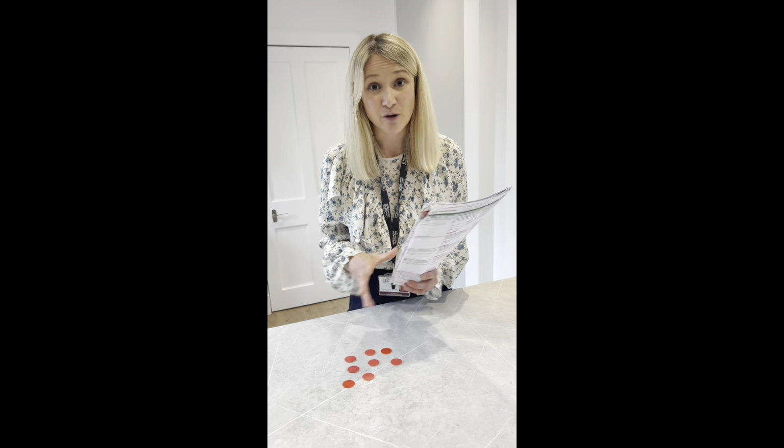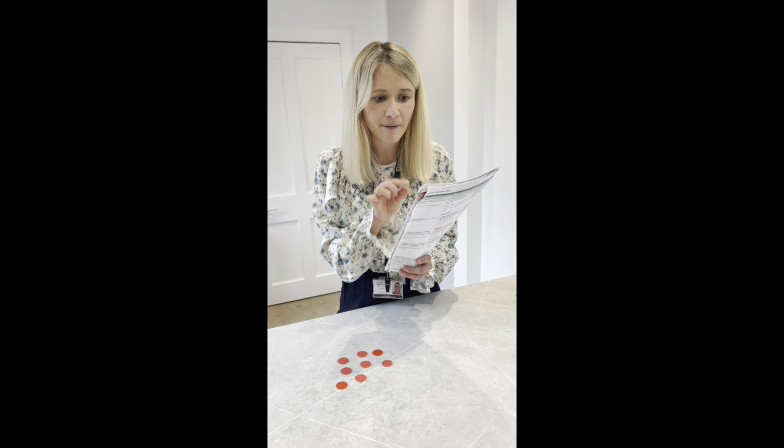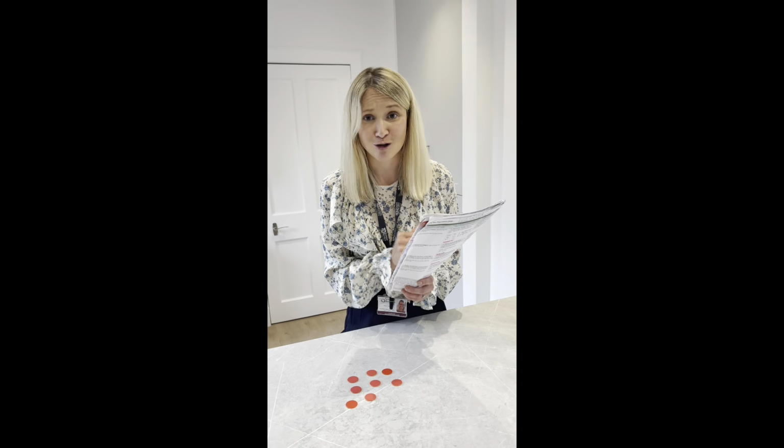You want to place out a certain amount of counters. Now on the planner, it says X counters. Don't let that confuse you. You just decide on how many counters you feel the learner is going to be confidently able to count, and you will vary the number that you're using. And you're going to just ask the learner, how many counters are there? And then observe and see what they do.